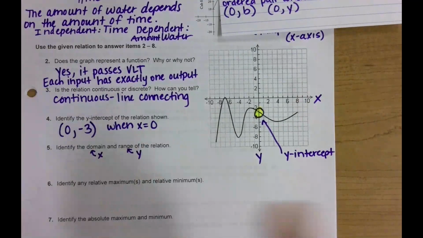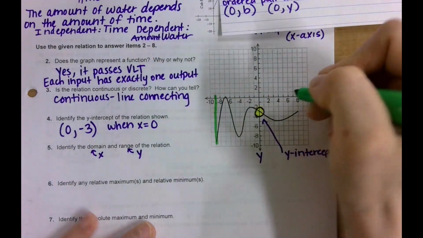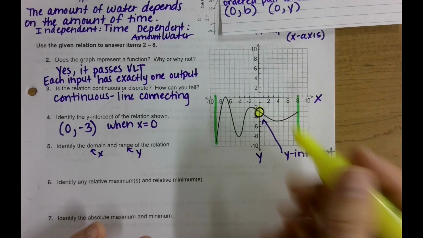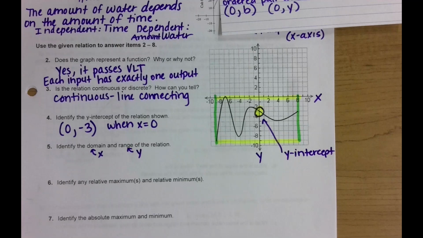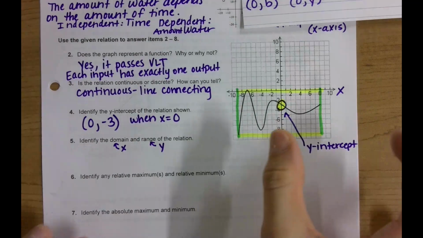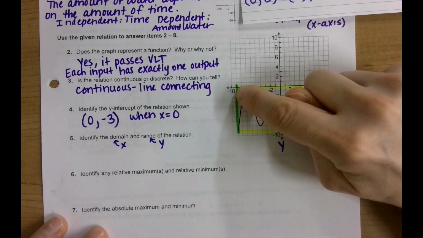Domain is the x, and then range is the y. The domain is what it is from furthest left to furthest right. So if it helps you, you're going to draw a vertical line going through the very end. The range is from the very bottom to the very top of the line. So where's the lowest point of the line? That'd be here. Where's the highest point of the line? That's here. And draw around it to help find the width and the height. So for the x-axis, this furthest left point is at -9.